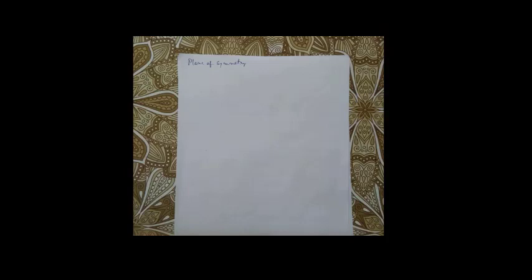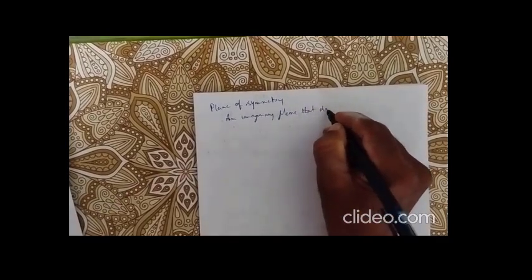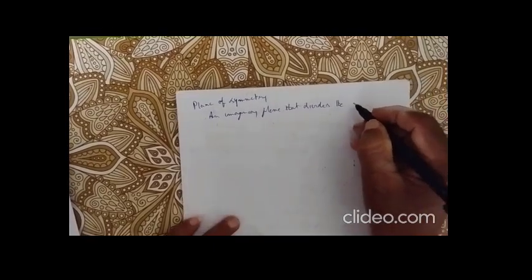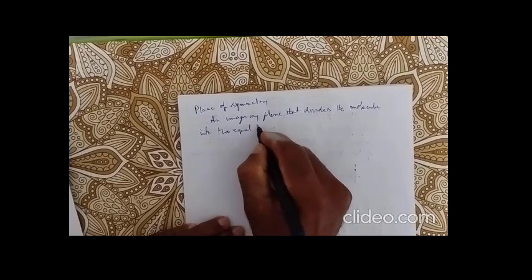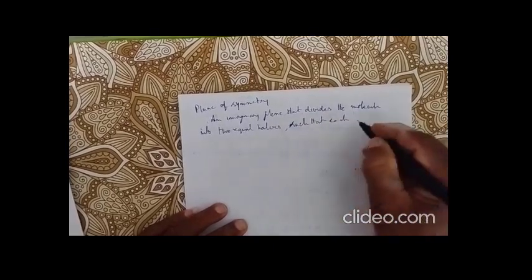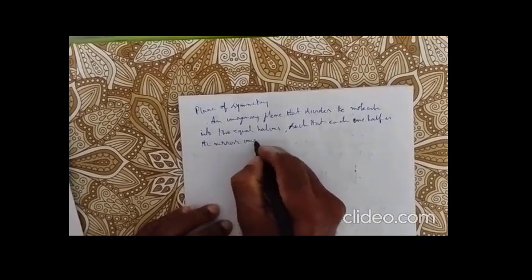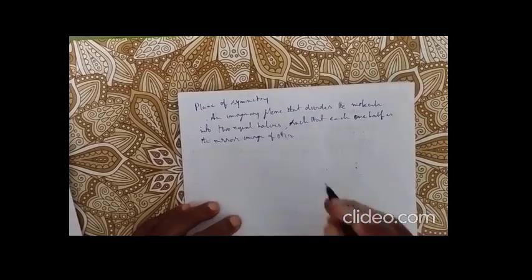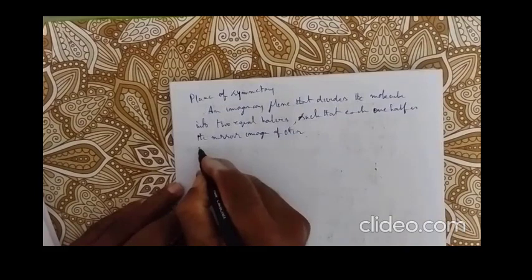Now let us learn about the plane of symmetry. What is plane of symmetry? Plane of symmetry means an imaginary plane that divides the molecule into two equal halves such that each one half is the mirror image of the other. Now let us try to understand this with some examples.